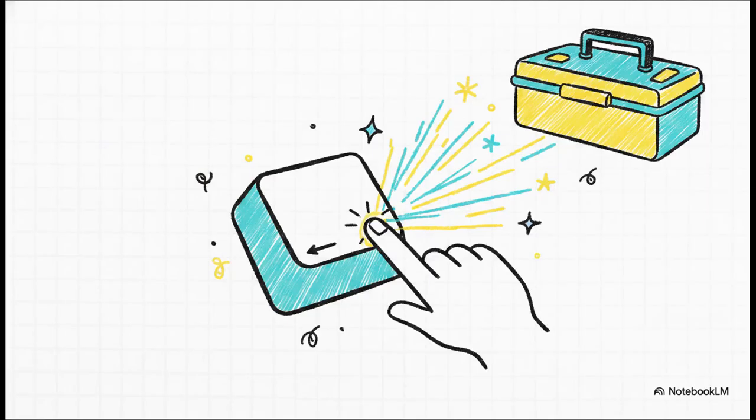Now, for my keyboard lovers out there, as your trainer, I promise you are going to love this trick. By simply pressing the Alt key, Office reveals these super handy little key tips floating right over the tabs. You then just press the corresponding letter to activate a tab or a command. It's incredibly fast, and it lets you navigate the entire ribbon effortlessly without ever having to touch your mouse.